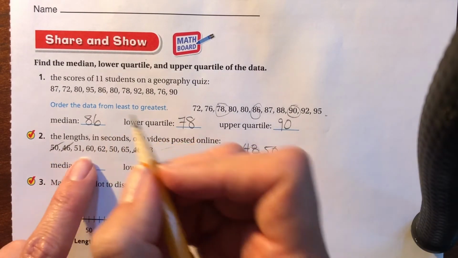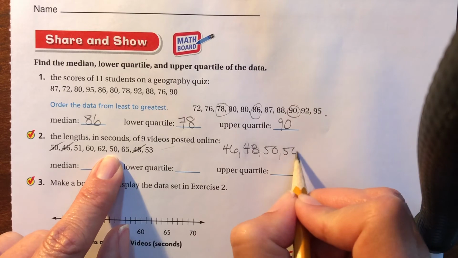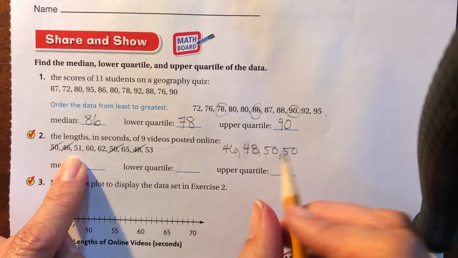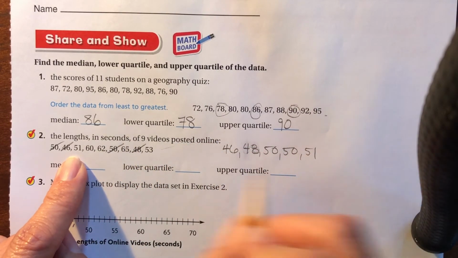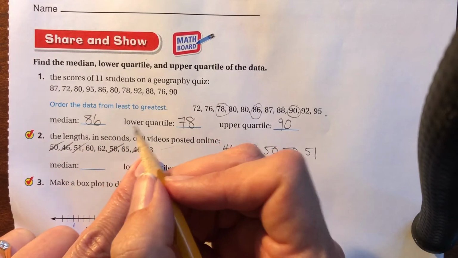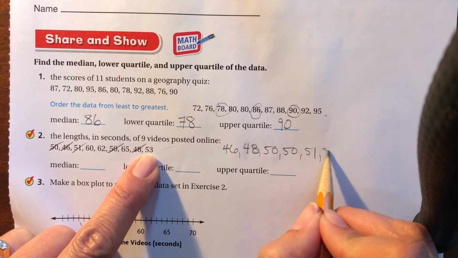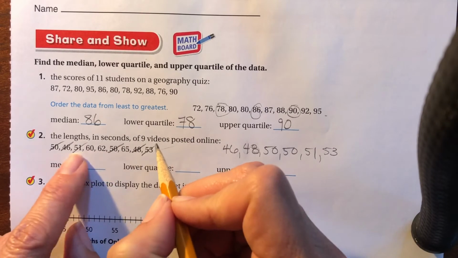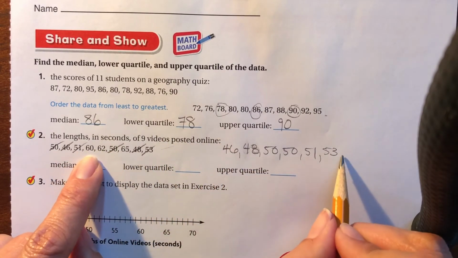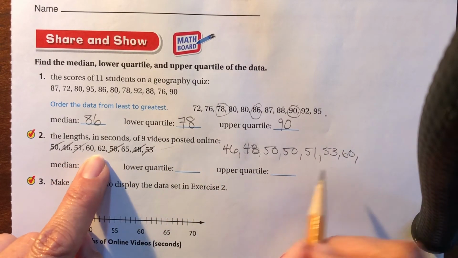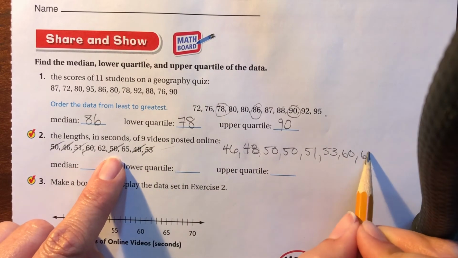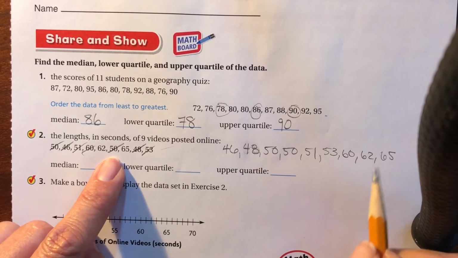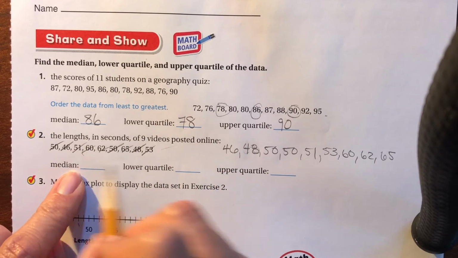50. Another 50. 51. 53, 60, 62, and 65. All right, what's our median?